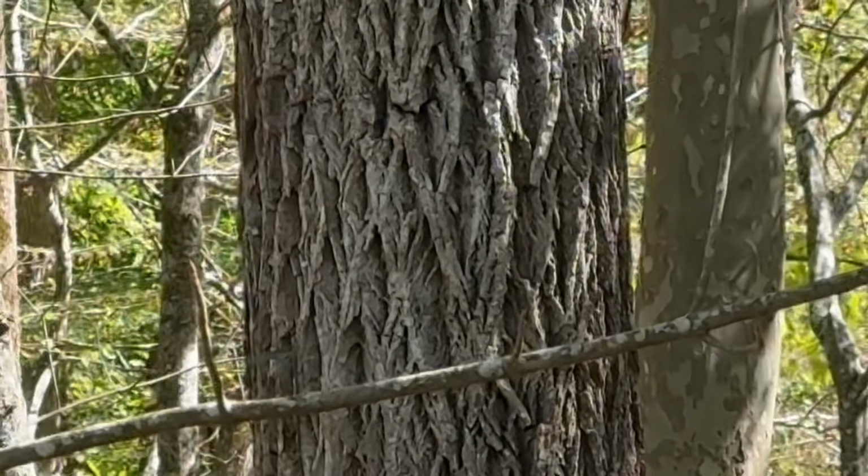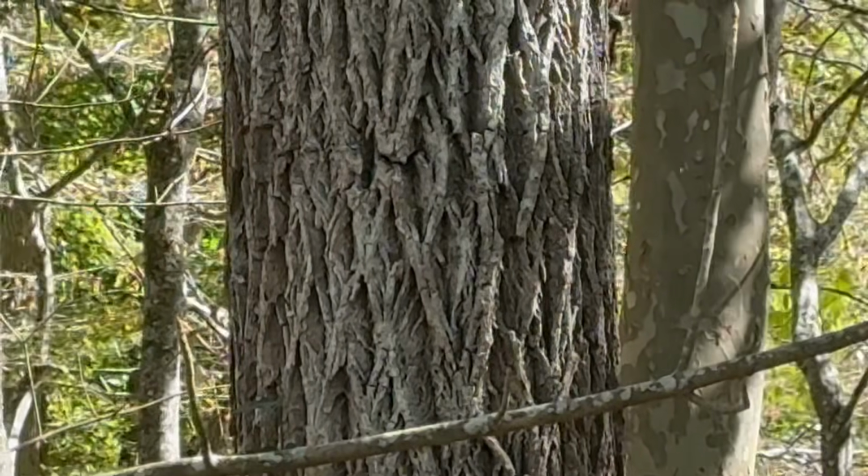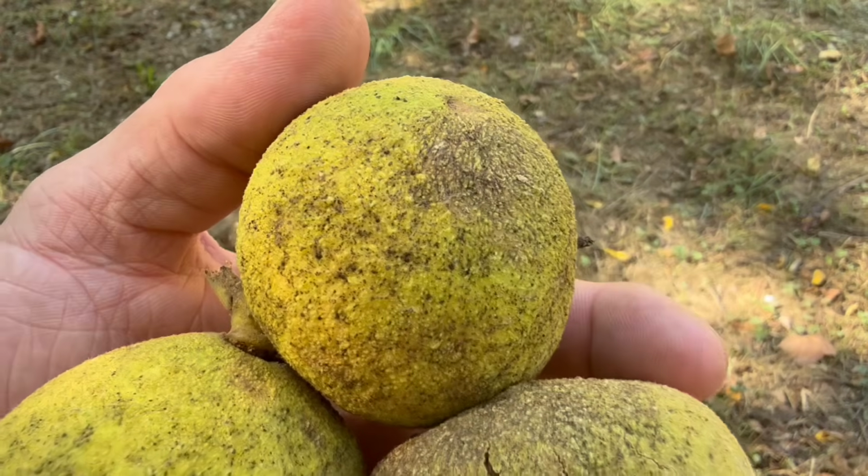Last one of the bunch is the black walnut. A couple things about this one. The Latin name for this is Juglans nigra. Juglans is some reference to the nut of Jupiter, as if he's really cool. Nigra just means black. So that's where this gets its name. A couple of little tidbits about this one.